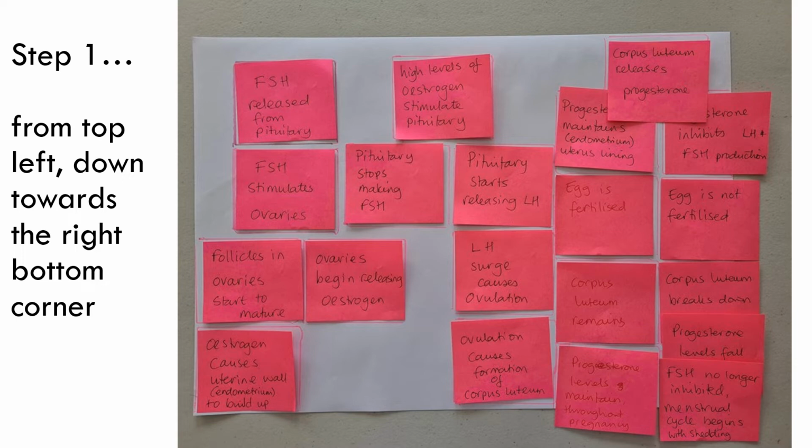Progesterone maintains the endometrium of the uterus lining, and at the same time, it inhibits LH and FSH production in the pituitary gland. Now, there are two pathways of what could happen. If the egg is fertilized, which is pathway A, and it's implanted into the uterine wall, the corpus luteum remains and progesterone levels are also maintained throughout the pregnancy, which is now occurring.